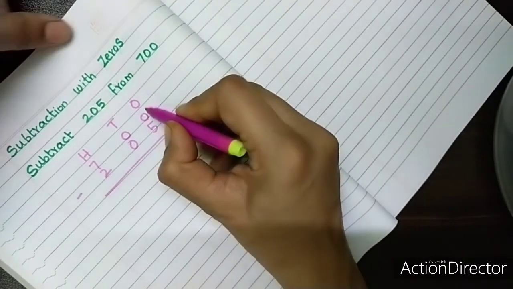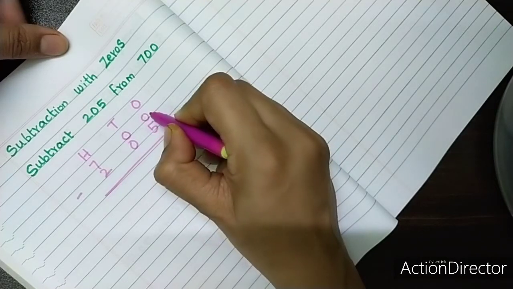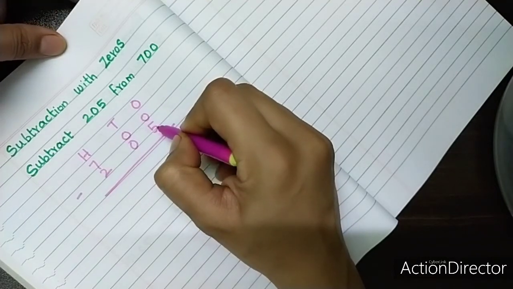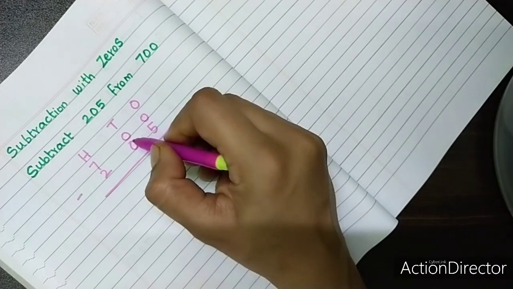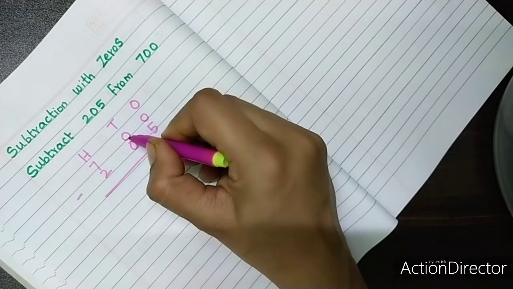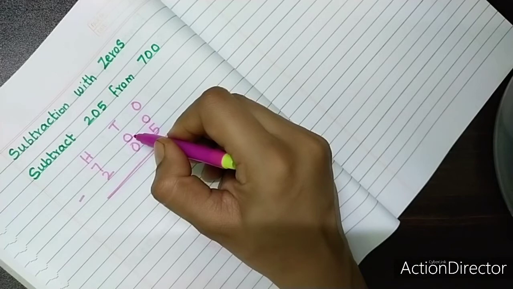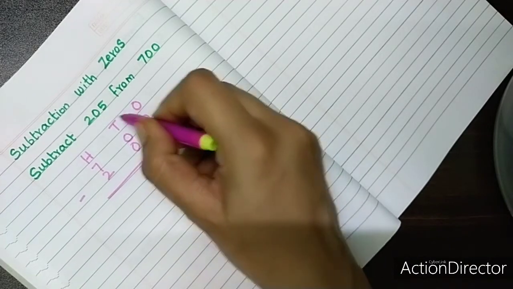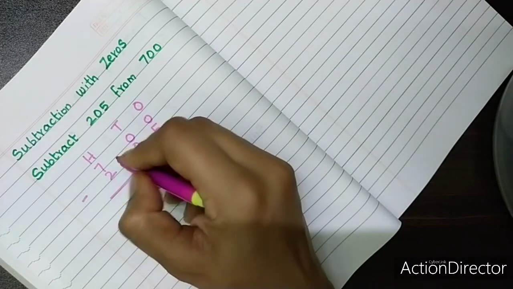Okay, so here 0 is there, here 5 is there. Small number, large number. So we cannot subtract, right? So we have to regroup with the number in the tens place. See, here in the tens place what is there? Here also 0. Can we regroup with this number? No, we cannot regroup. So we are going to go to the hundreds place. Here 7 is there. Now we are going to regroup.